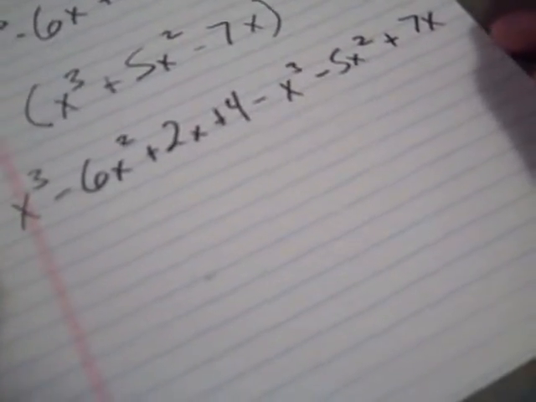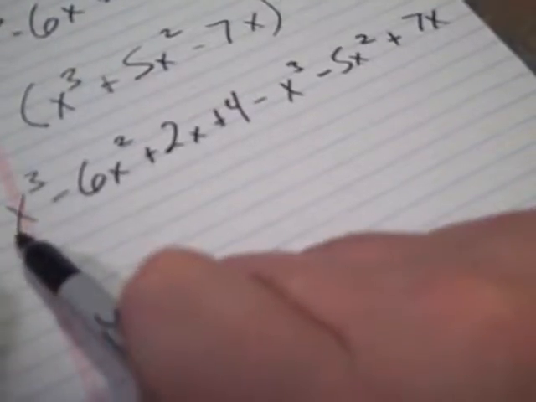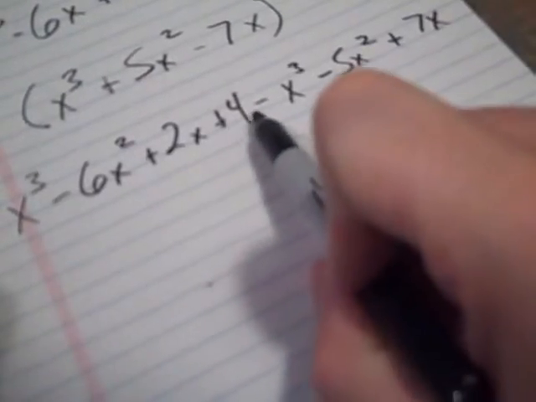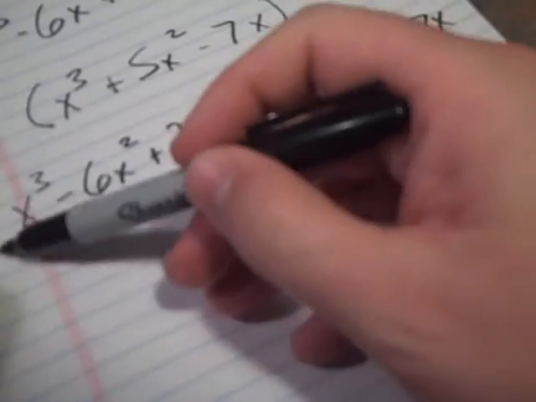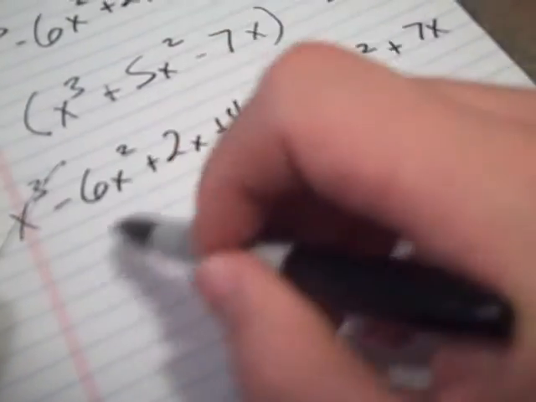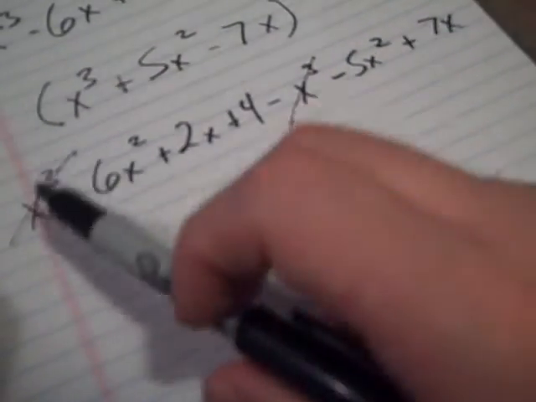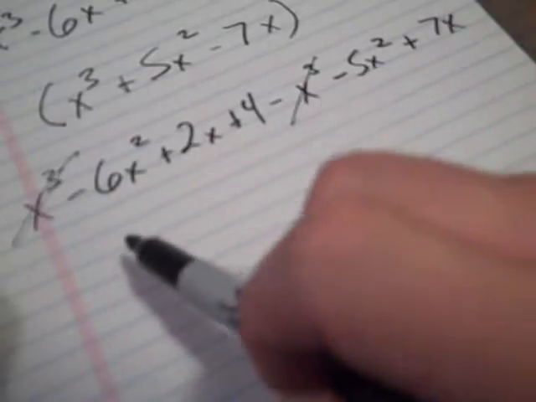And now we can group like terms. So here we have an x to the third minus an x to the third. Those are going to cancel out. We can just stop. We don't even have to look at those anymore, because they're both the same value, and a positive minus the negative values goes to nothing.